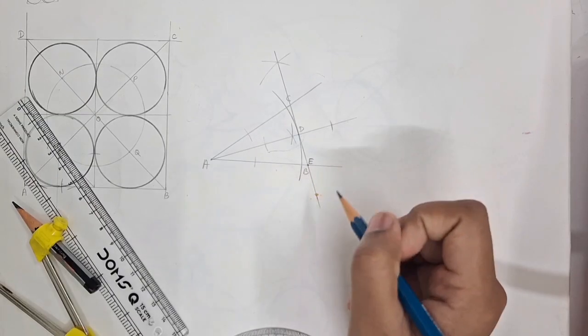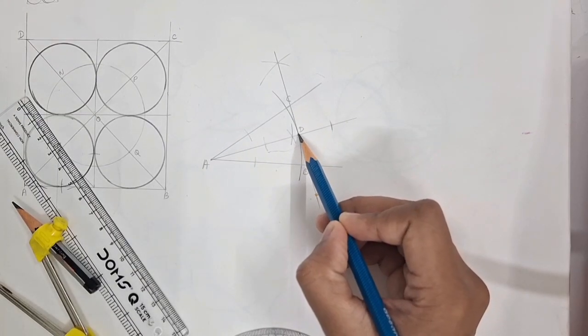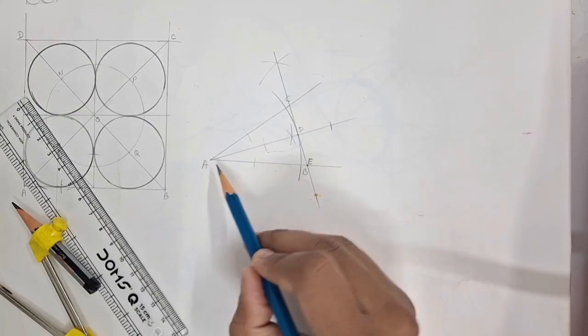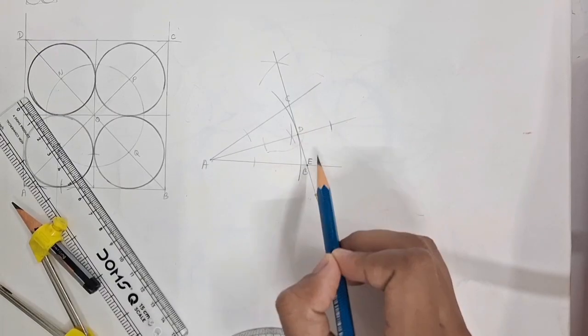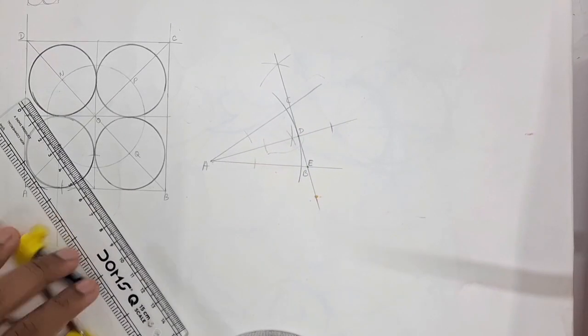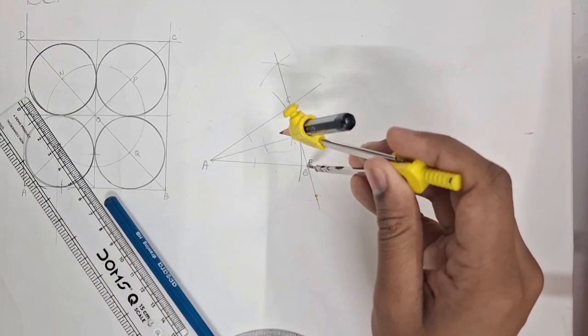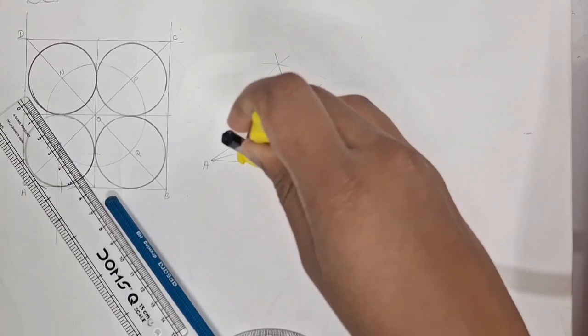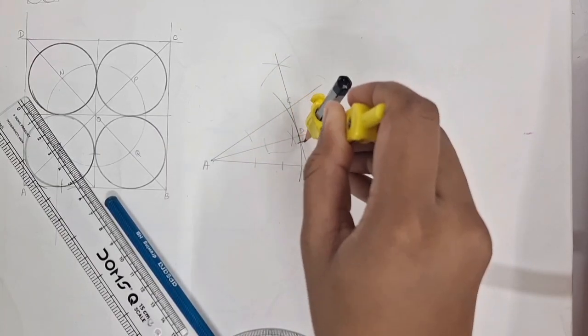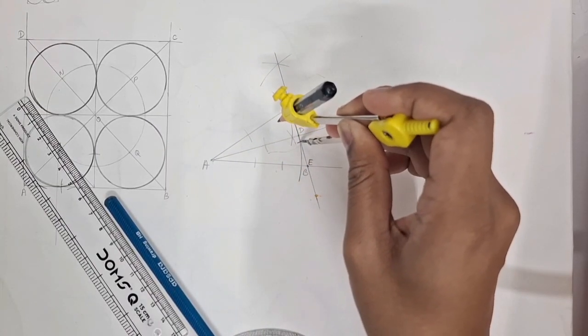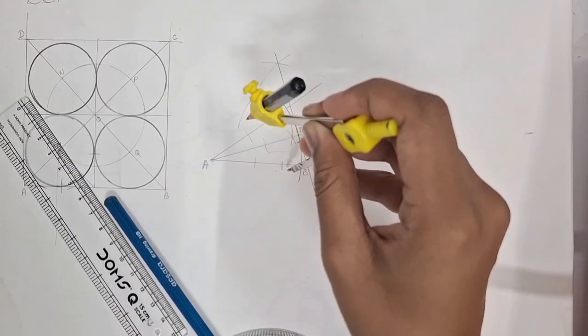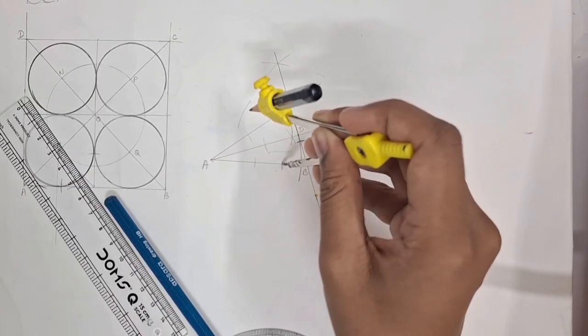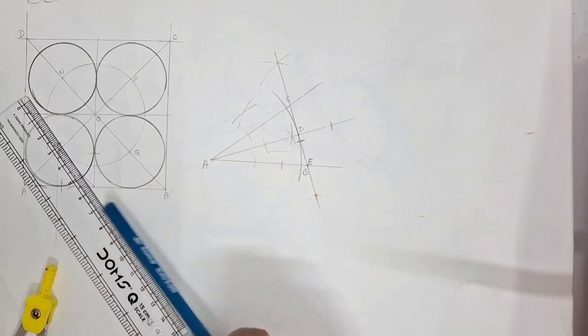So now what we are going to do is, we will bisect angle DEA. Angle DEA. So I will bisect this angle DEA. Sectors are a bit different from the previous ones.